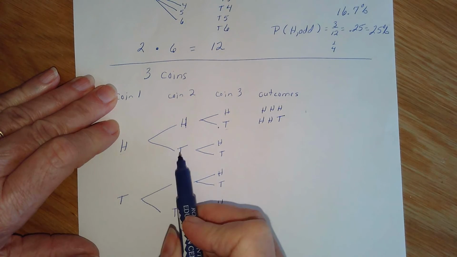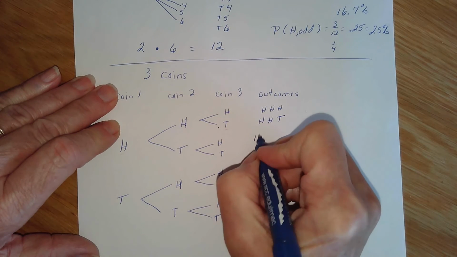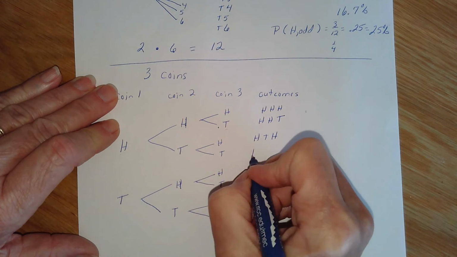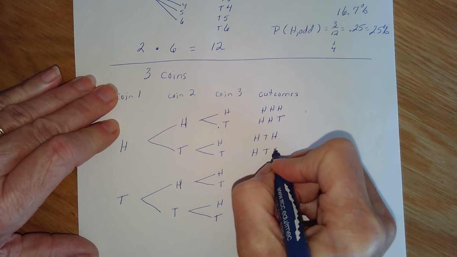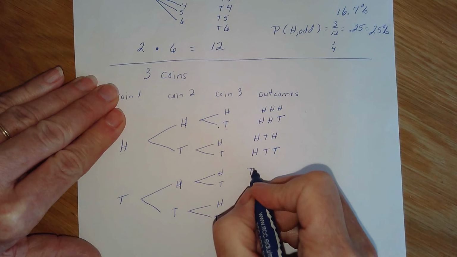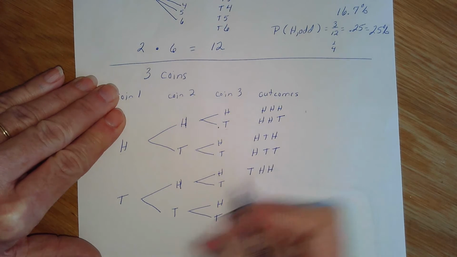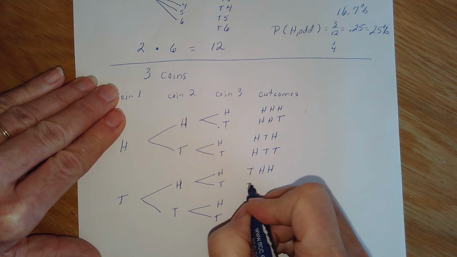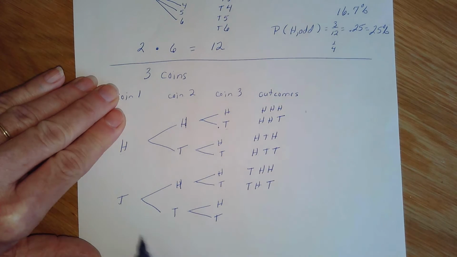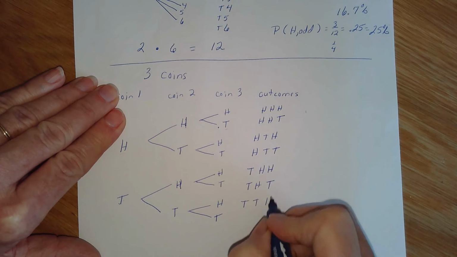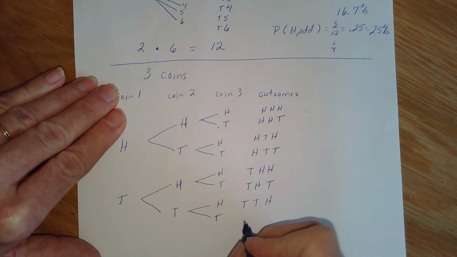This one, heads, tails, heads, heads. And this one, heads, tails, tails. Coming down here, tails, followed by 2 heads. Tail, head, tail. Tail, tail, head. And 3 tails in a row.